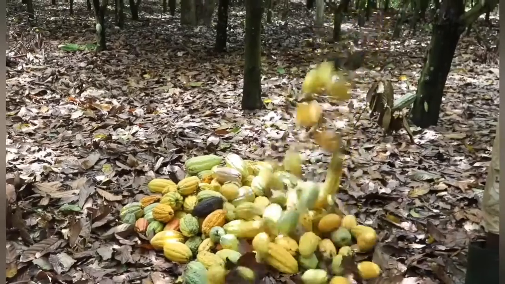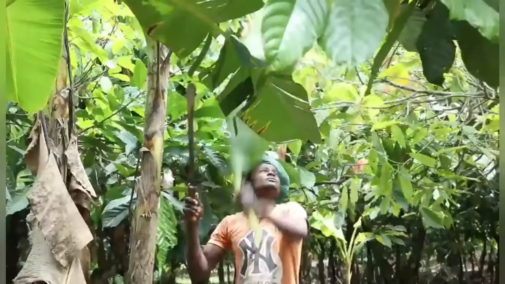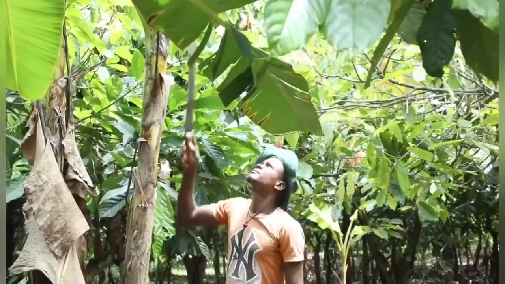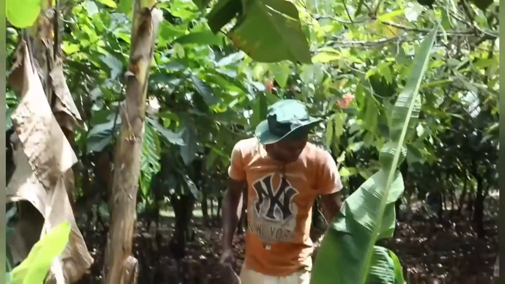Now that we've got all the pods together, the next stage is to actually cut down some plantain leaves, which are utilised to wrap the beans in.